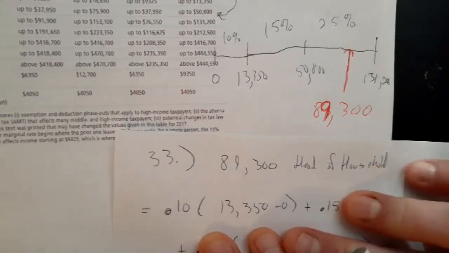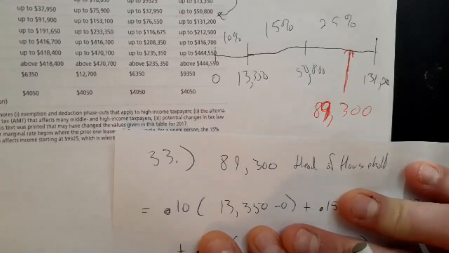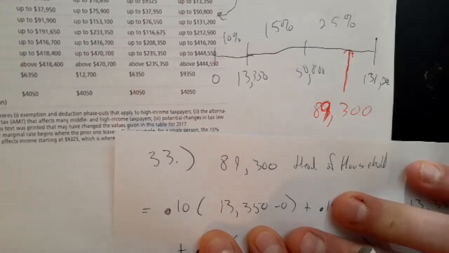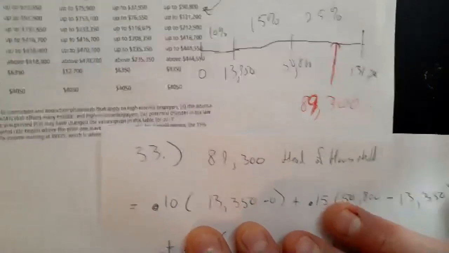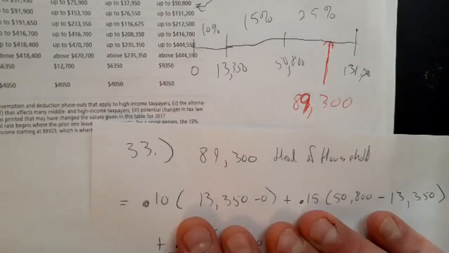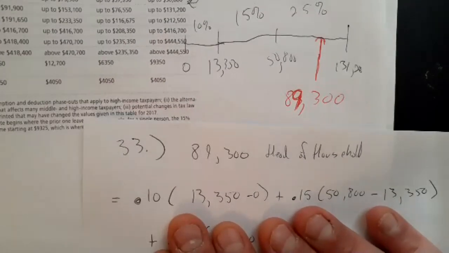The next thing is the 15% rate. So what gets 15%? Everything from what? 13,350 to 50,800. So I want to take those two numbers. I want to subtract the smaller one from the larger one. That's going to get me that tax rate on that bracket.